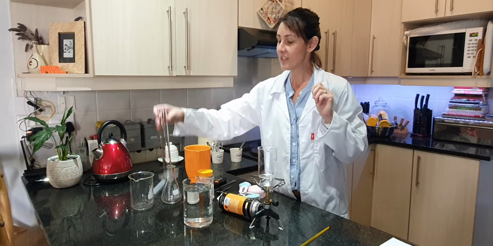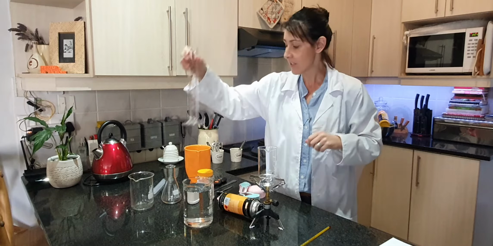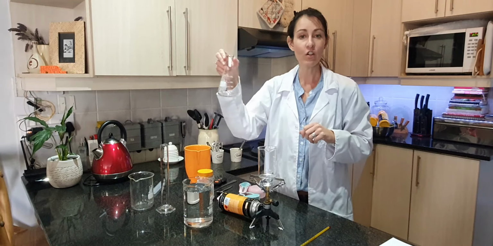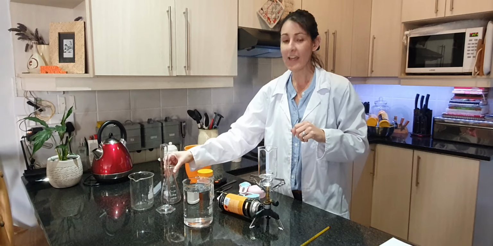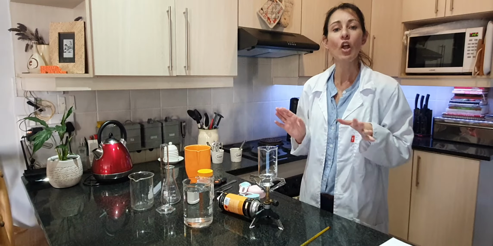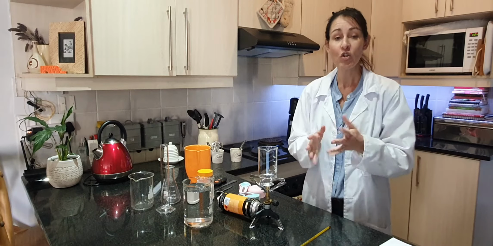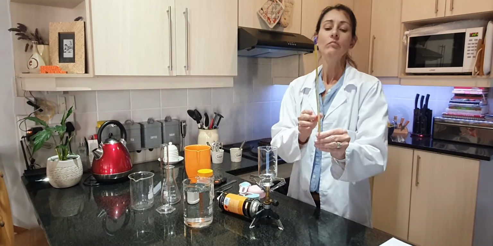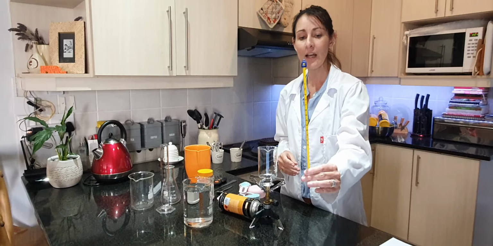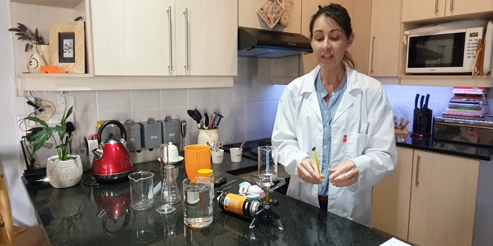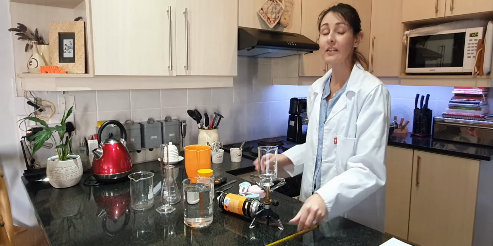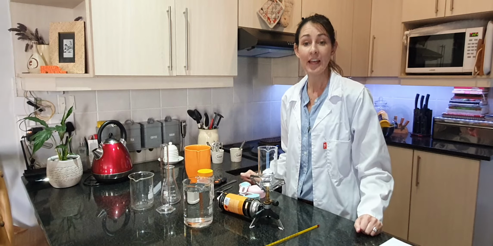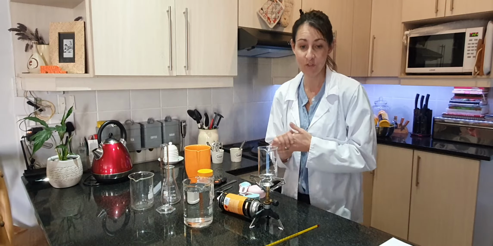Then also this is a measuring cylinder, and this is a conical flask, so we can actually use any of these as long as we stick to the amounts that your practical requires. Then we need a thermometer, so that we can take the temperature of the substance that we are going to heat up today.